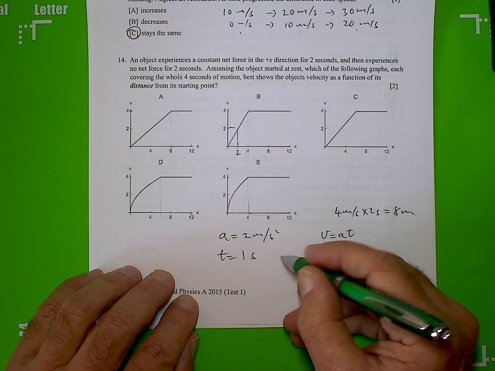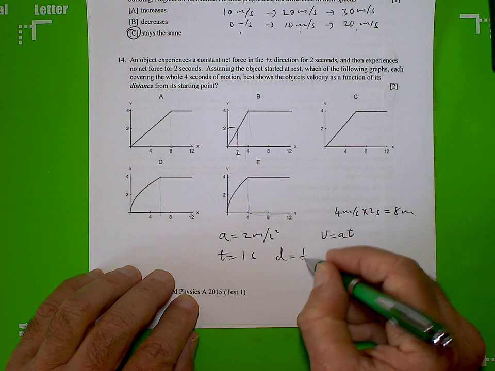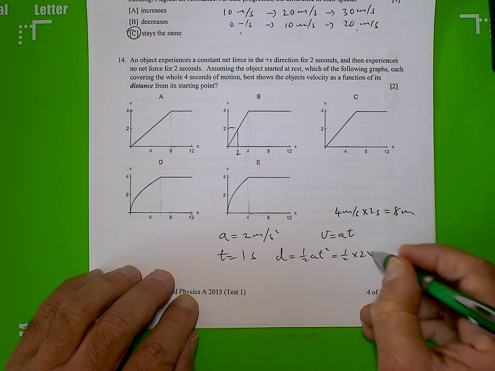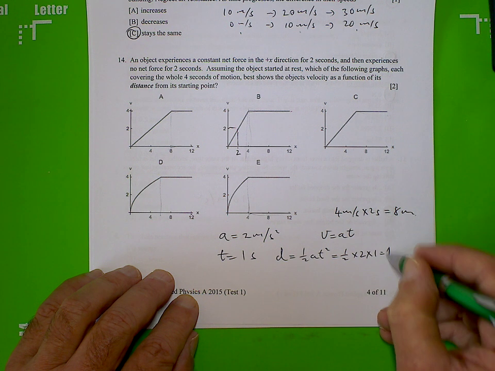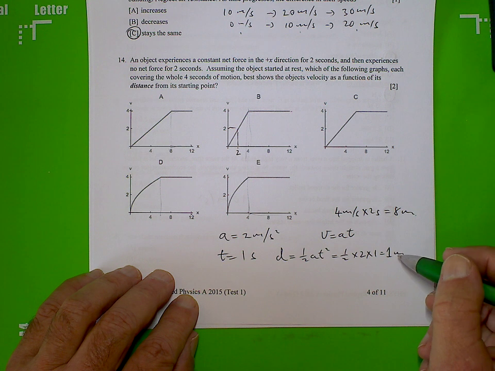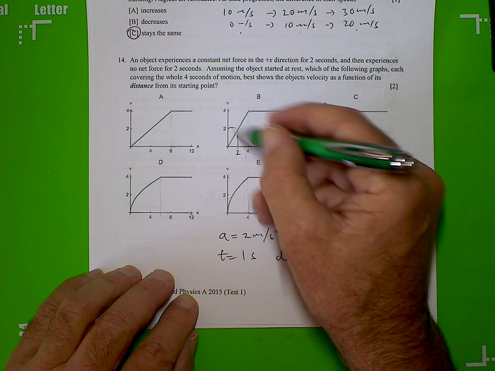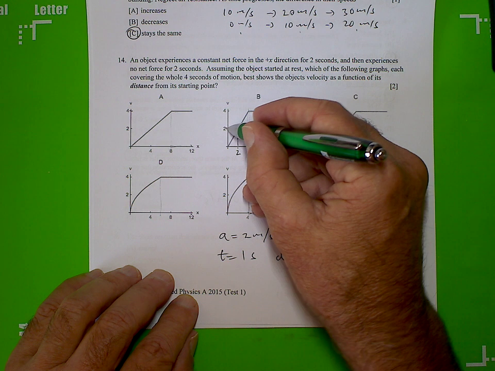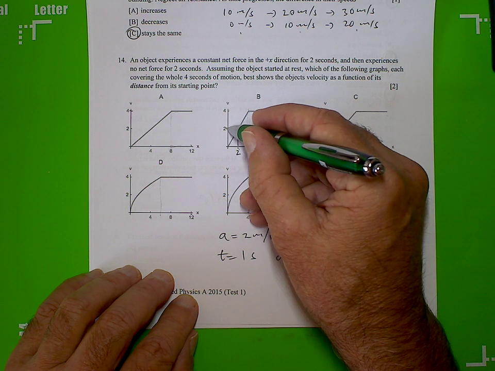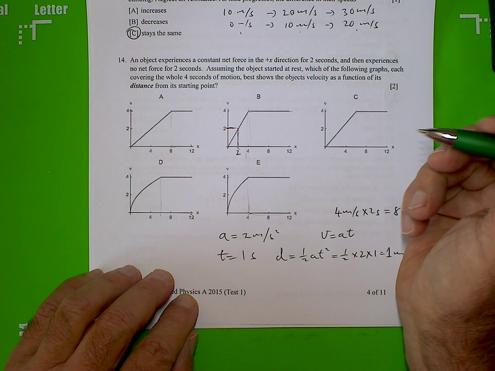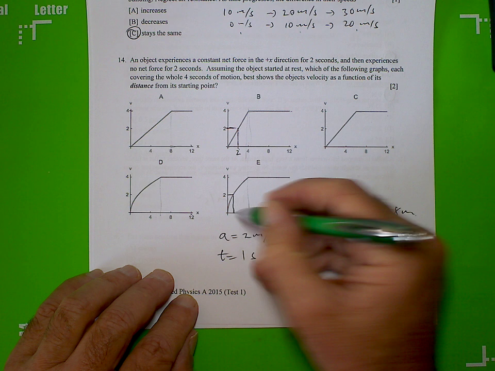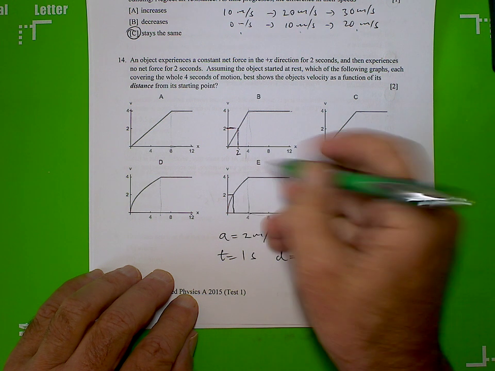And now we can say, okay, so what's the distance then? Well, the distance is a half a t squared, which is a half times 2 times 1, which is just 1 meter. So what we're saying is that when it is doing 2 meters a second, it should have travelled 1 meter. Now this one shows that when it's doing 2 meters per second, it's travelled 2 meters. This one looks much more reasonable. So therefore the answer is E.